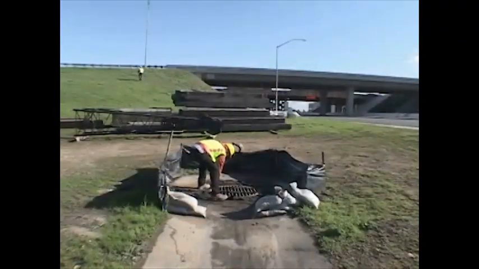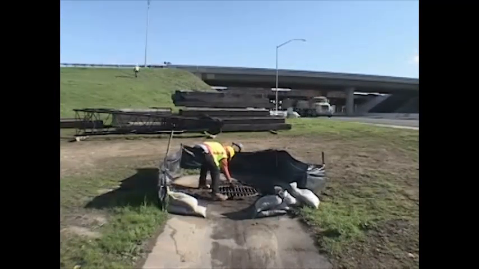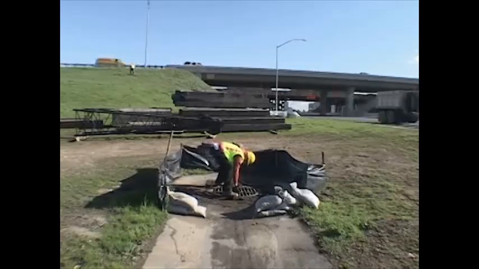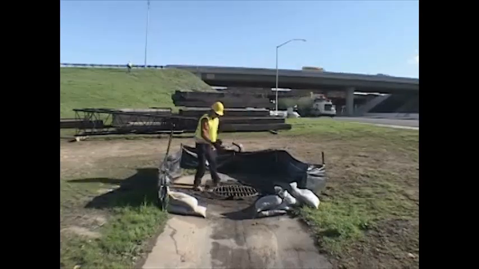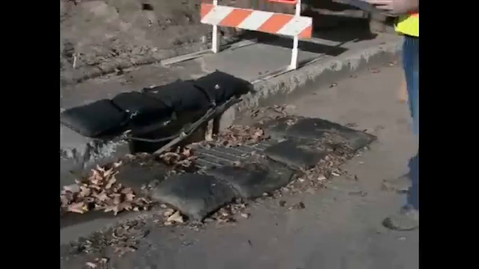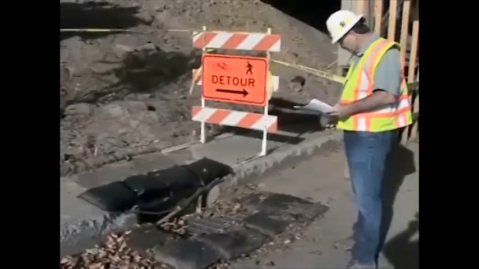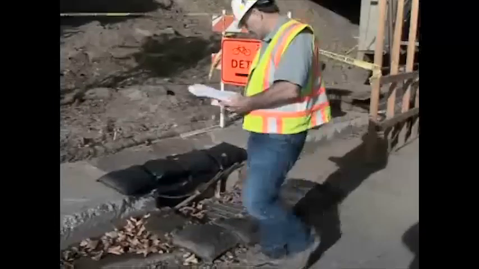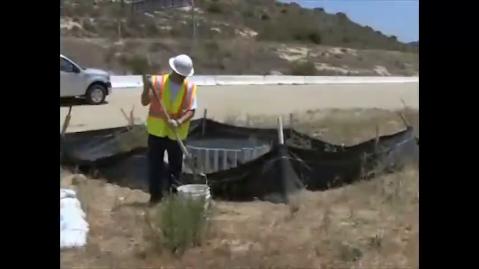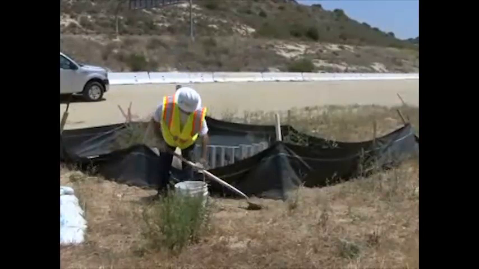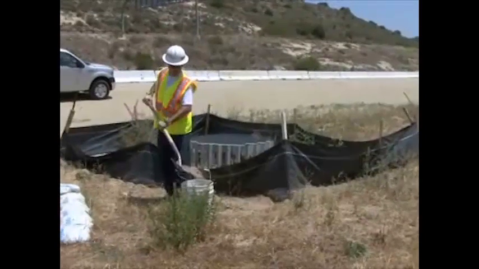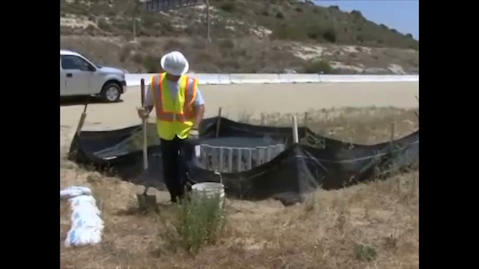Maintain temporary drainage inlet protection to provide sediment holding capacity and to reduce runoff velocities. Repair or replace temporary drainage inlet protection immediately after damage occurs. Remove sediment deposits, trash, and debris from temporary drainage inlet protection as needed or when directed by the resident engineer.